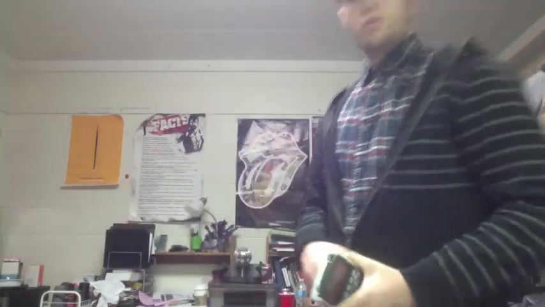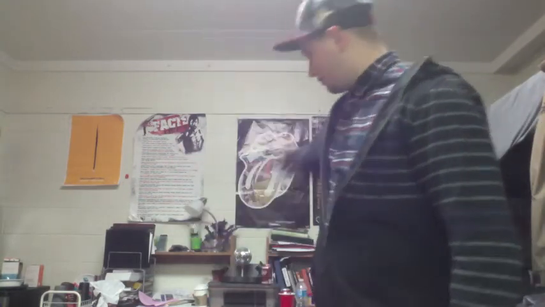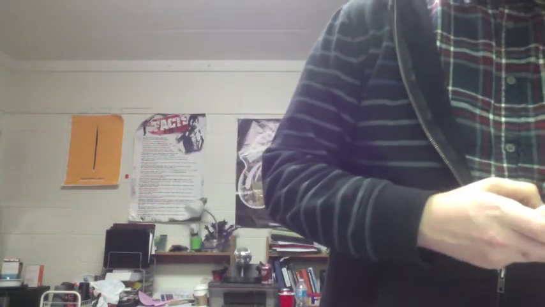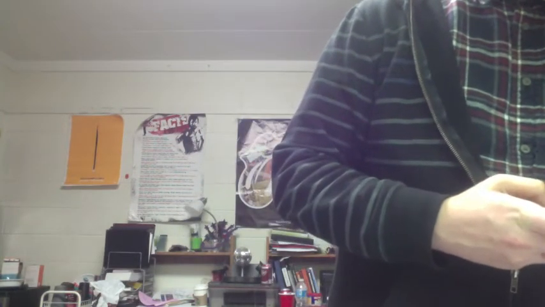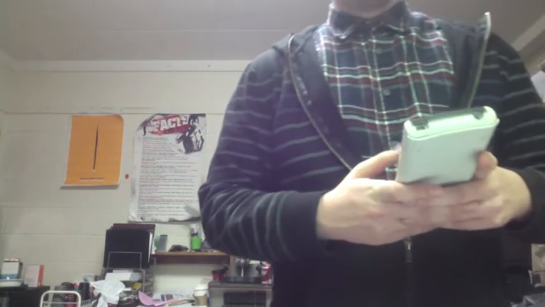Okay, so I just measured the width of this room from this wall to this wall, and it measured at 136 inches. So if we want that in feet, it's about 11.33 feet.